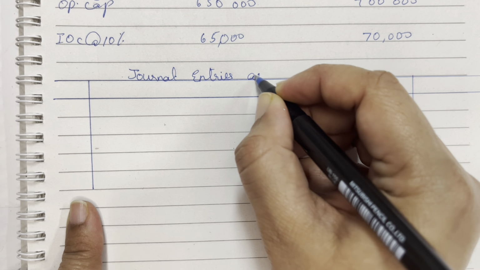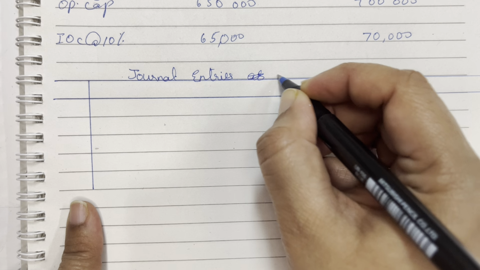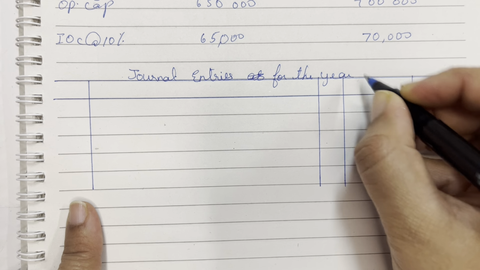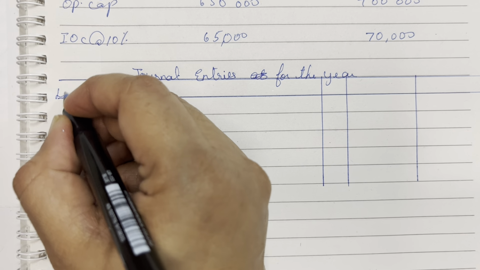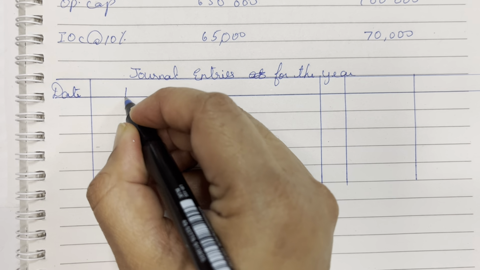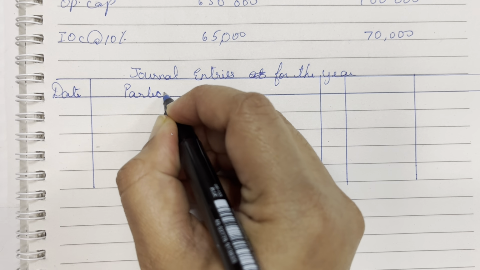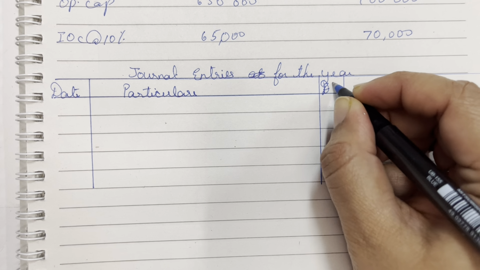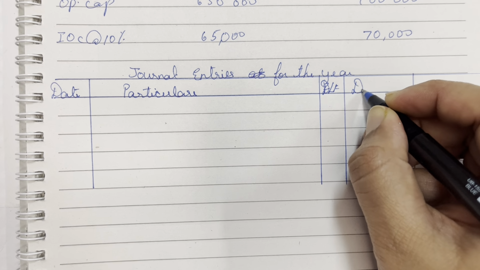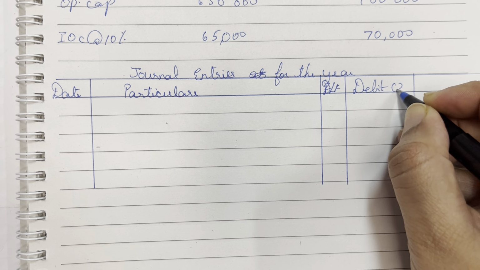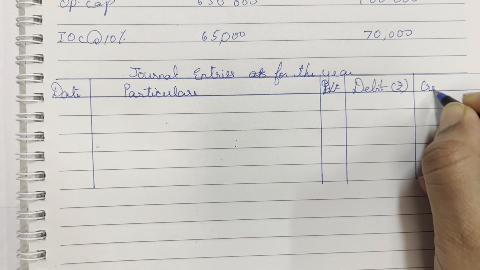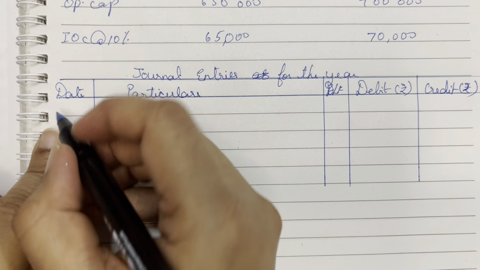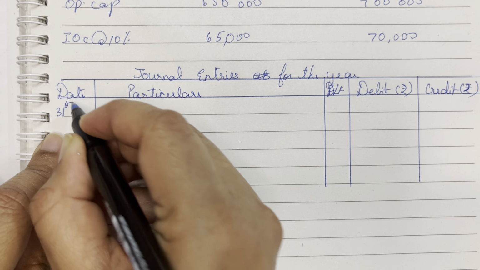Journal entries for the year. Date, particulars, LF, debit rupees, credit rupees. Our date would be 31st March.